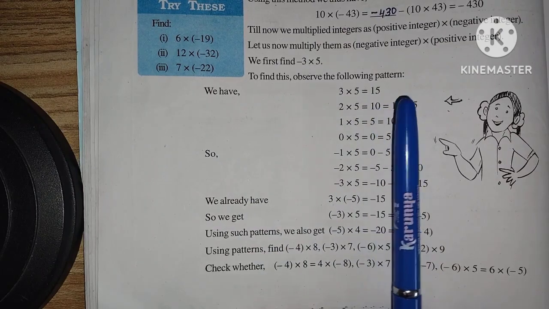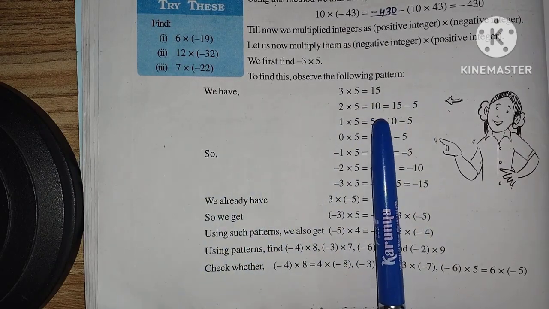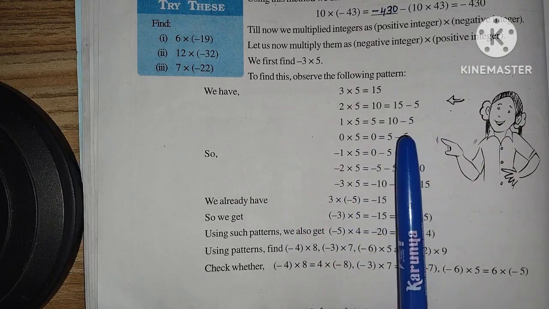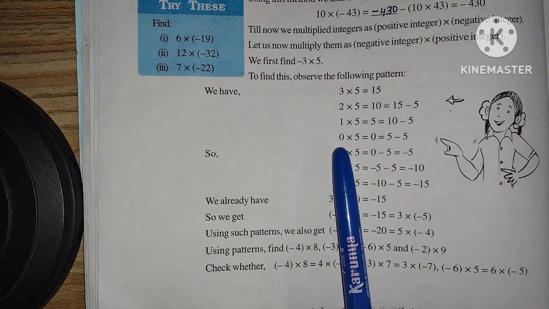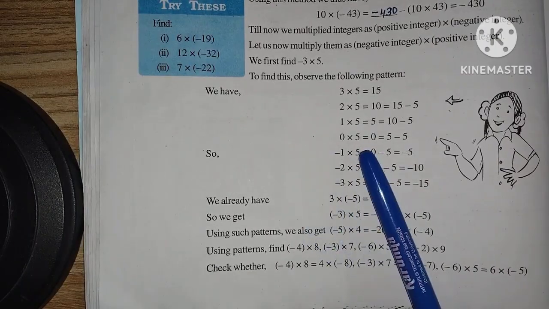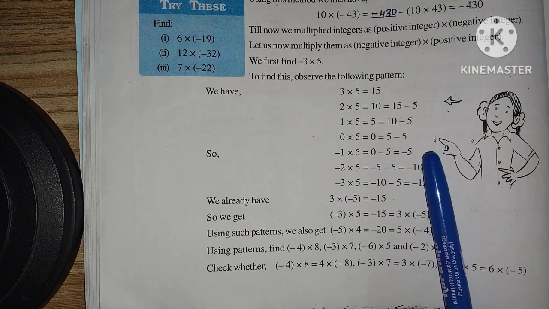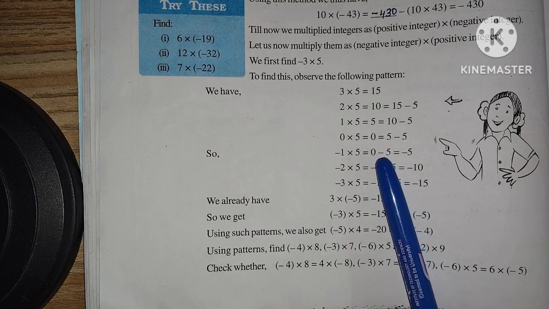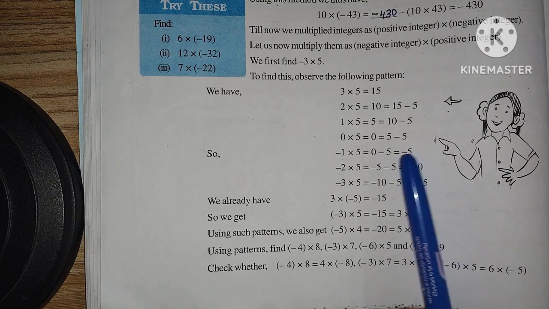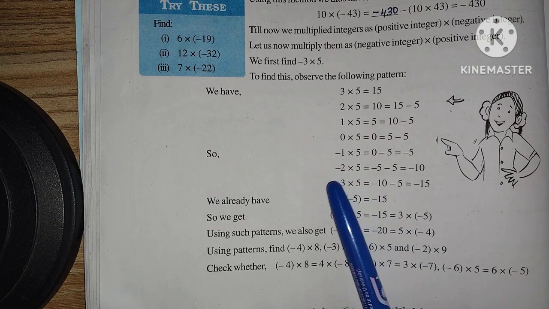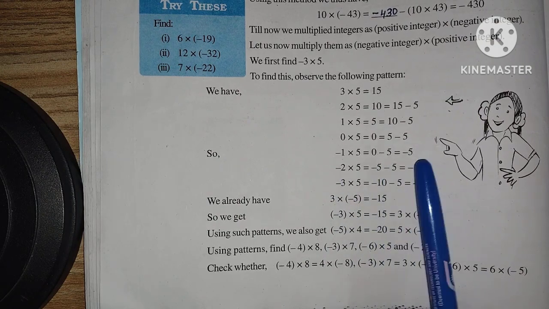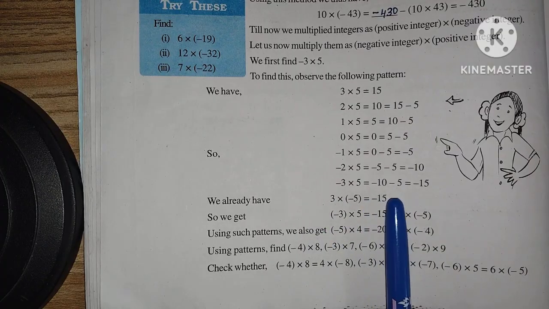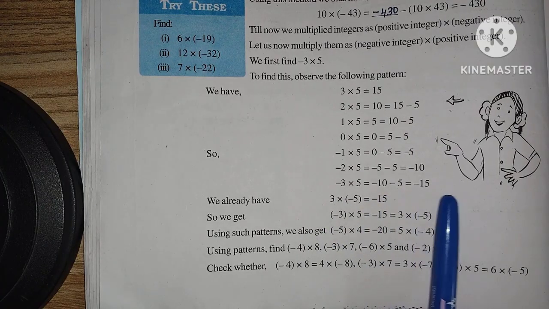3 into 5 is equal to 15. 2 into 5 is equal to 10, which is equal to 15 minus 5. 1 into 5 is equal to 5, which is equal to 10 minus 5. 0 into 5 is equal to 0, which is equal to 5 minus 5. Minus 1 into 5 is equal to 0 minus 5, which is equal to minus 5. Minus 2 into 5 is equal to minus 5 minus 5, which is equal to minus 10. Minus 3 into 5 is equal to minus 10 minus 5, which is equal to minus 15.